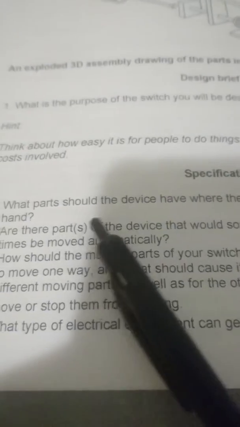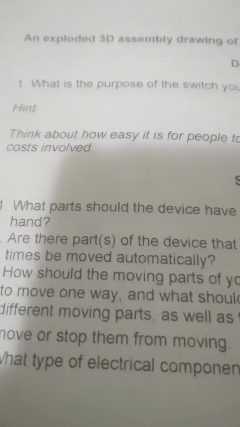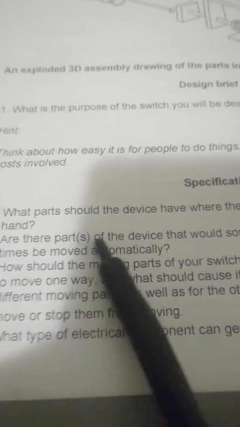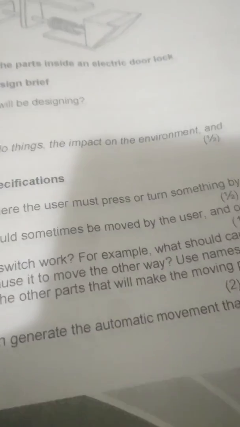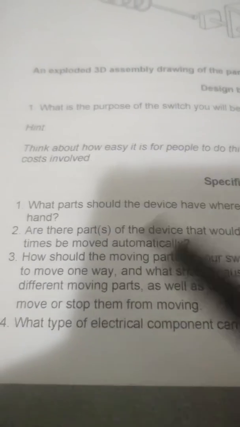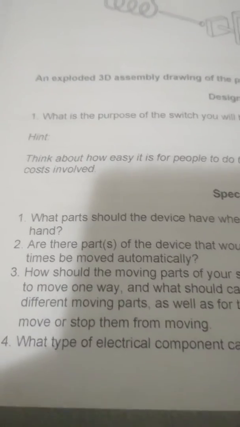What parts should the device have where the user must press or turn something by their hand? This can be referring to the variable resistor in the circuit. Are there parts of the device that would sometimes be moved by the user and other parts that will be moved automatically? Obviously the variable resistor will be moved by the user to set it, and the switch will be moved automatically to switch it off. Remember, when we put the switch off, this stops current, so the water will stop heating up.